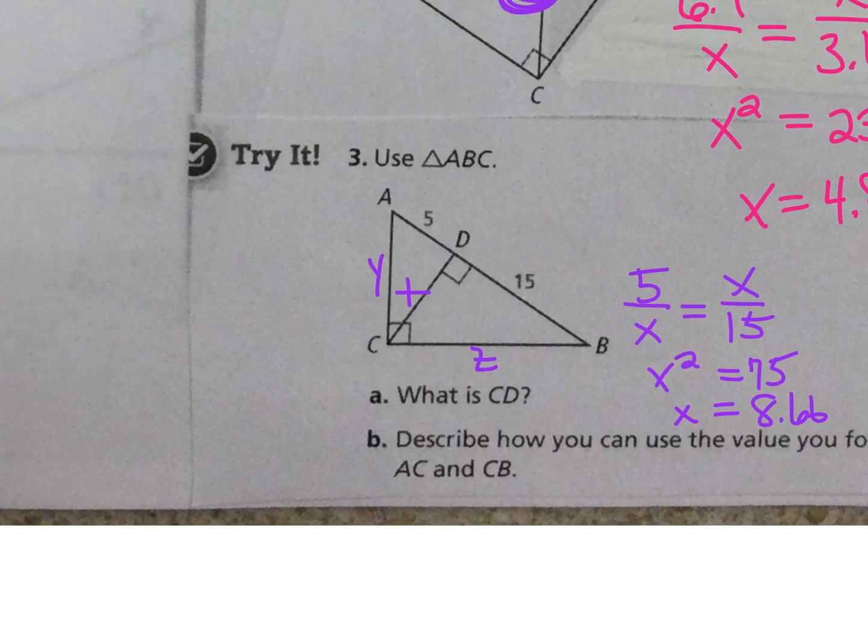So let's find Y. So Y is the hypotenuse on that little triangle. So I'm going to use plus 5 squared plus 8.66 squared. It's going to give me, oops, not the square root. It's going to give me 10.